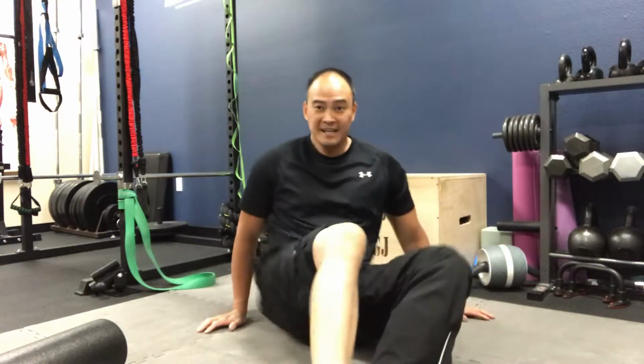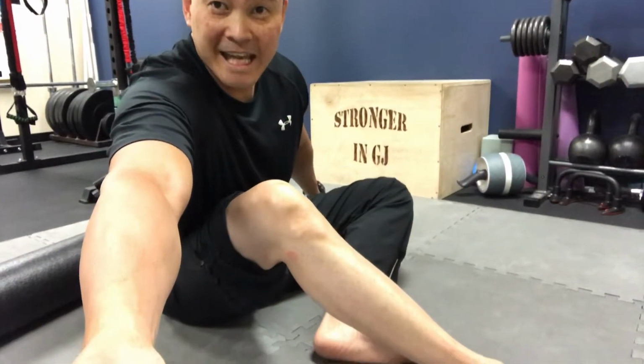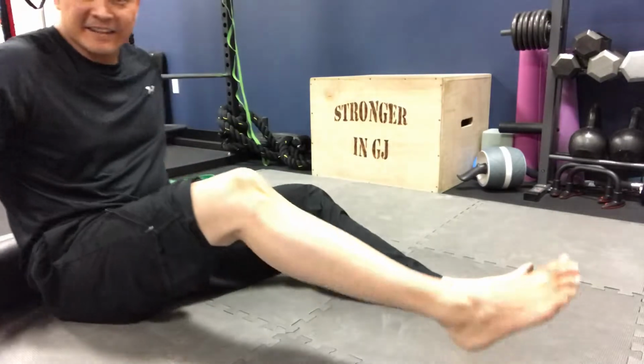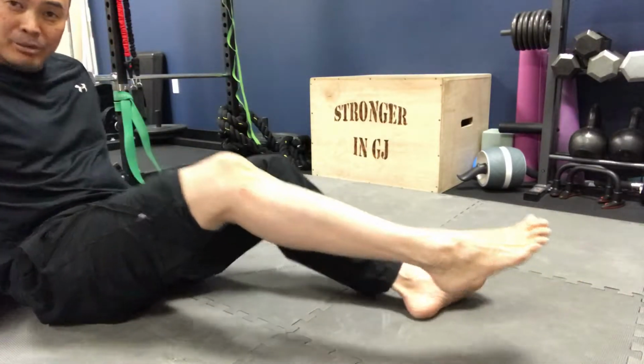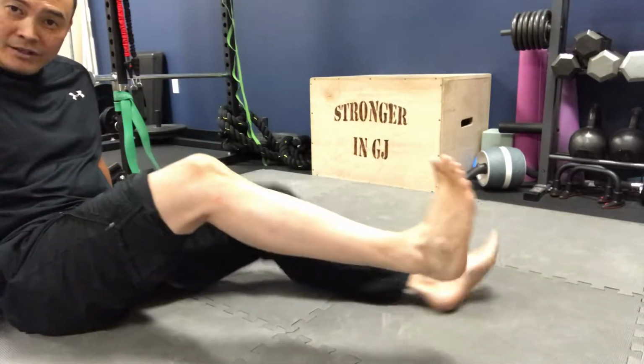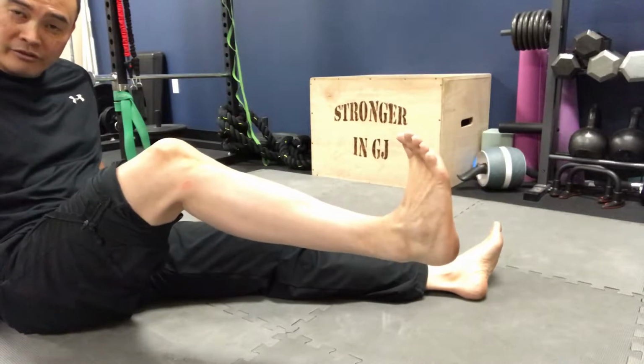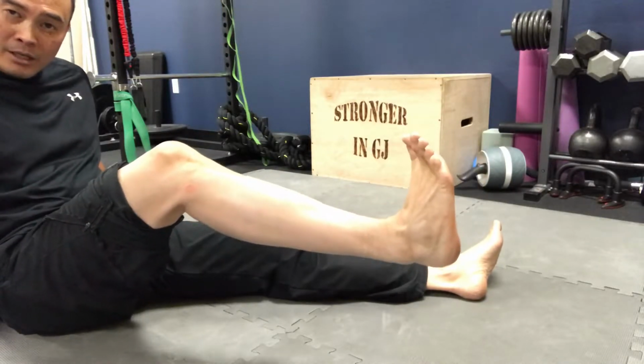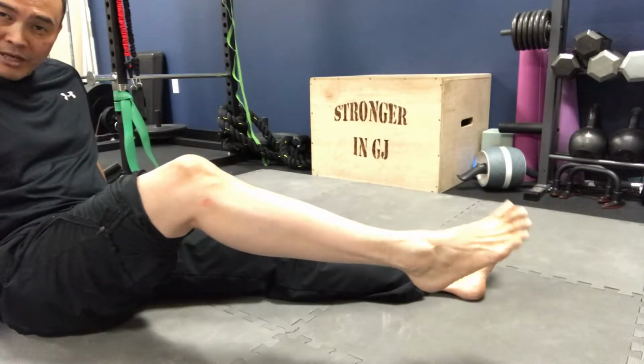And believe it or not, people who like their sheets tucked in sleep with their feet tucked in. This is plantar flexion, this is dorsiflexion: dorsiflexion with the foot up and plantar flexion with the foot down.